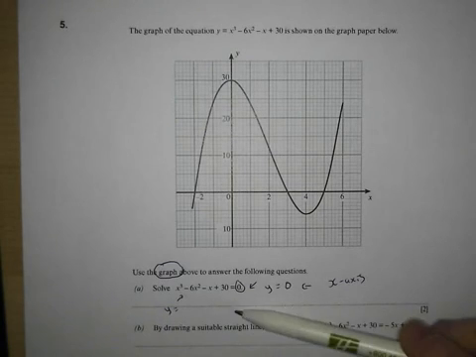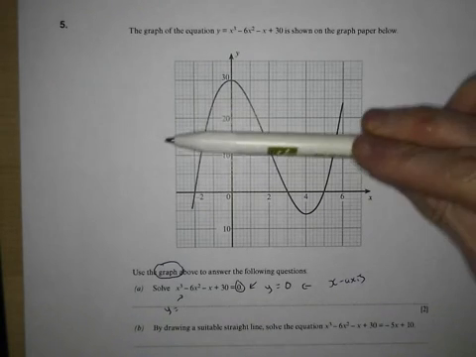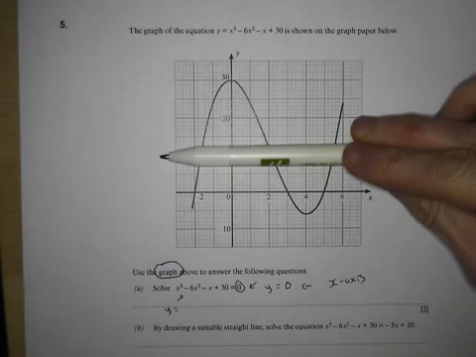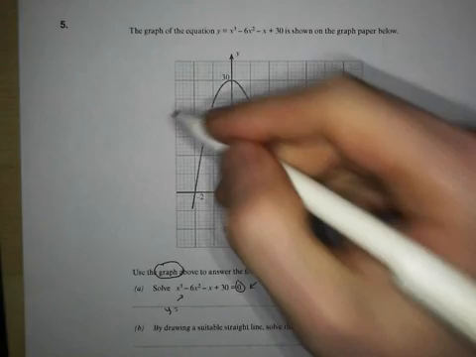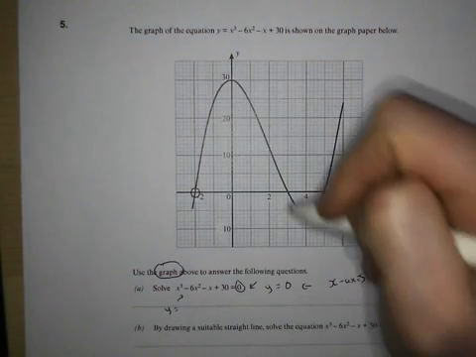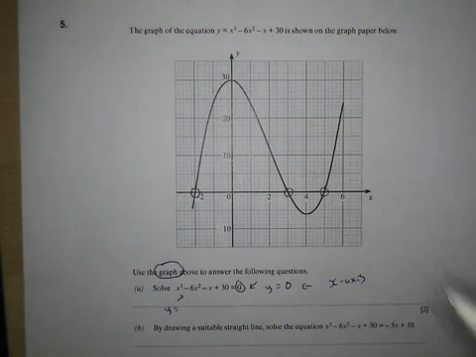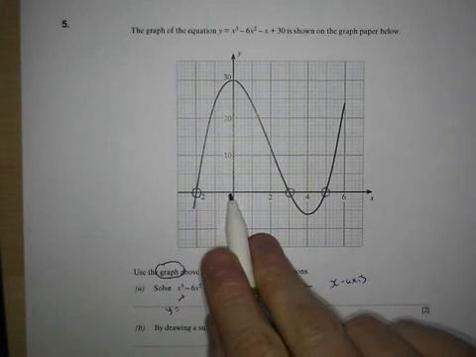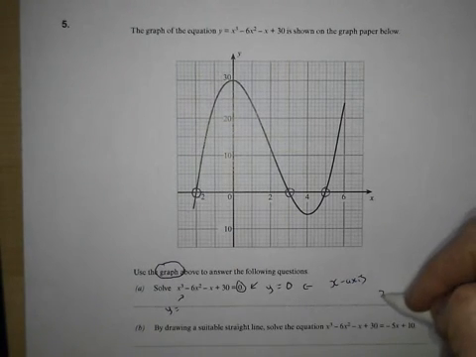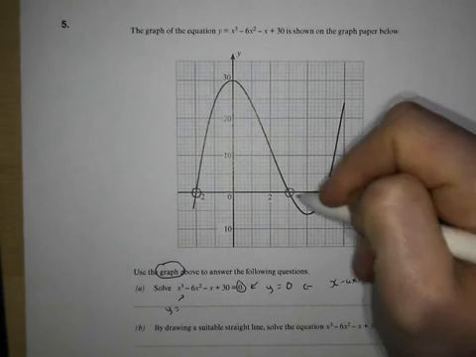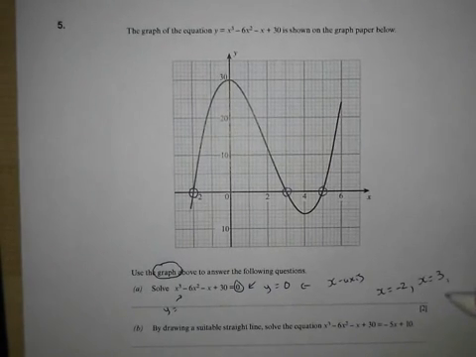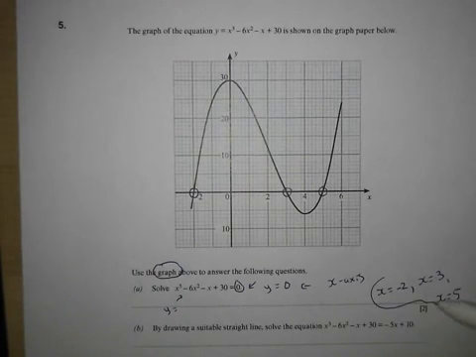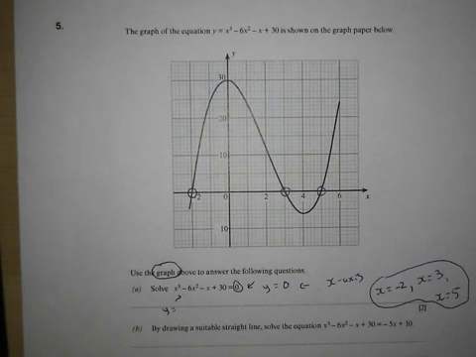And if it said, where's that graph equal to 10? It'd be, where does that graph cross the line y equals 10, and so on. But this one is just, where does it cross the line y equals 0, otherwise known as the x-axis? Well, it crosses it there, it crosses it there, and it crosses it there. So what are my solutions? Well, that value there is x equals minus 2. That value there is x equals 3. And that value there is x equals 5. So there are 3 solutions. It's a cubic, so you can get up to 3 solutions to an equation there.